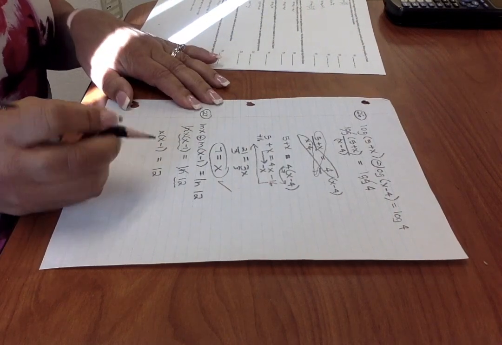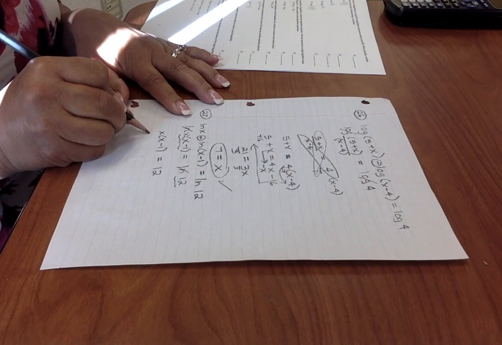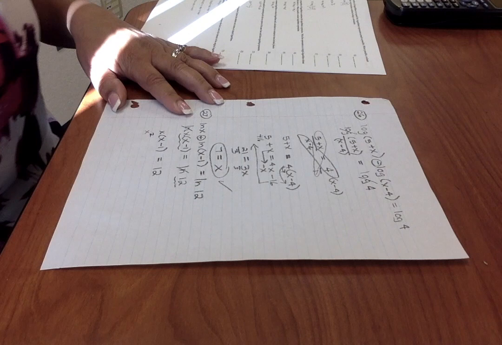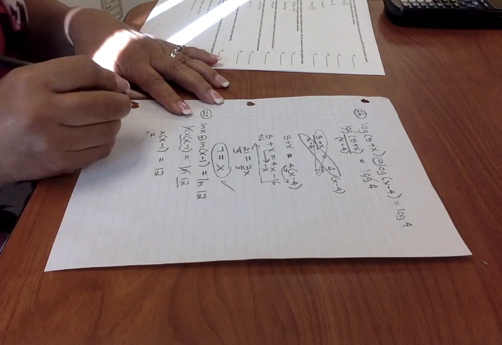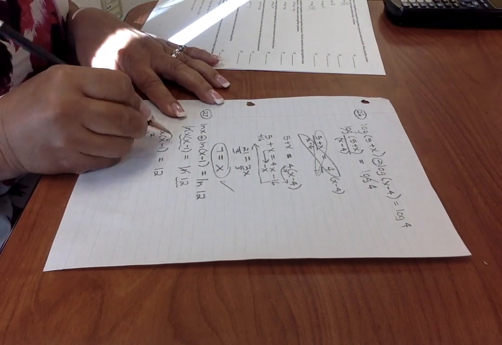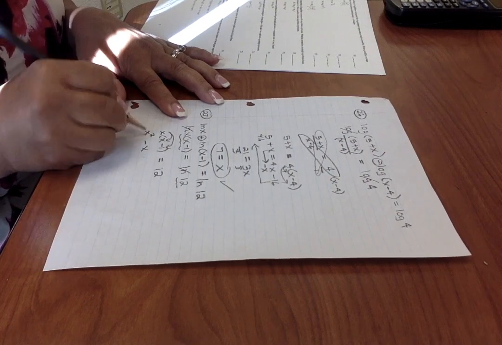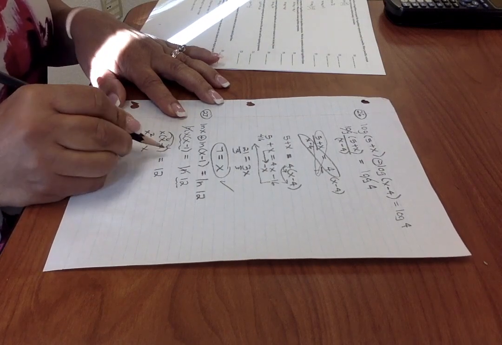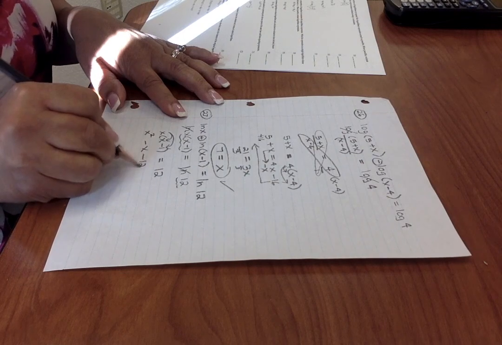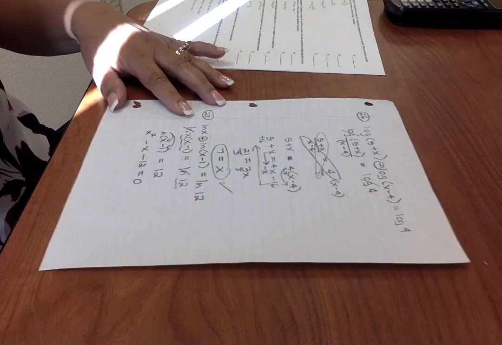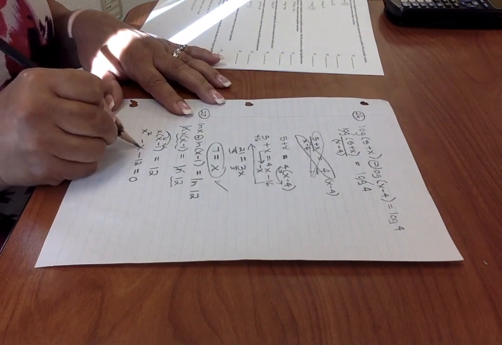12. Okay, so you're going to have to factor here. This is x squared minus x. I'm going to bring this 12 over here, at which point it would be a negative 12, because when you're solving a second degree equation you need to zero out the equation and then factor this.